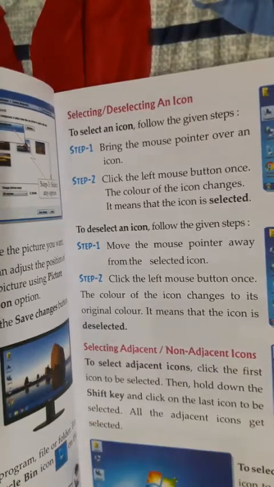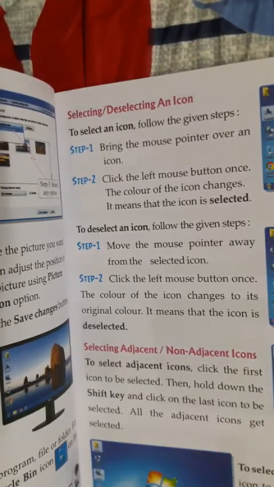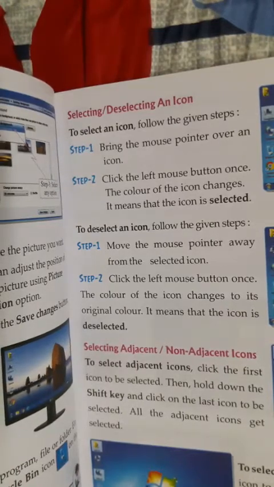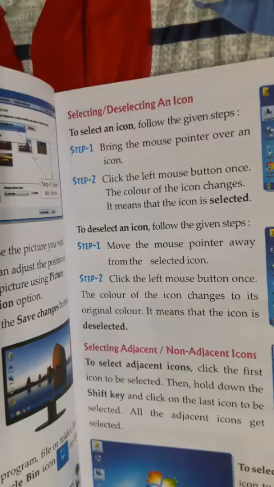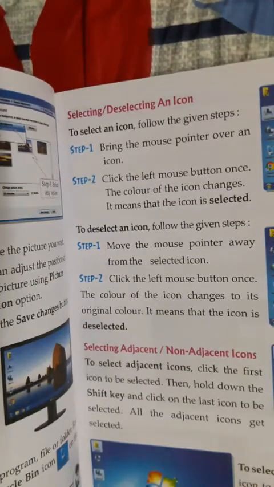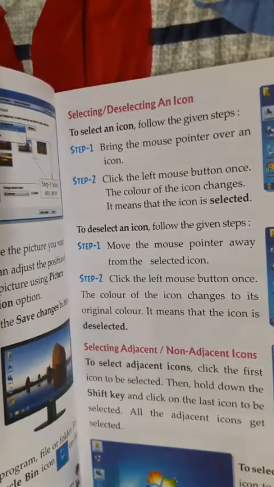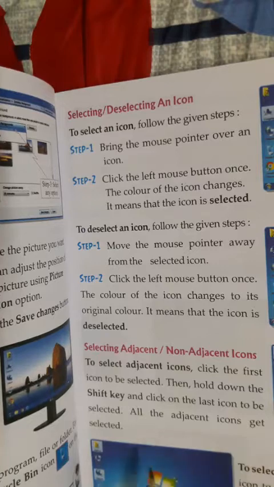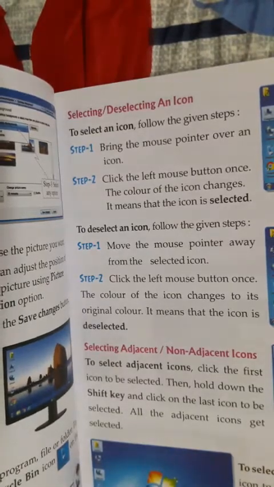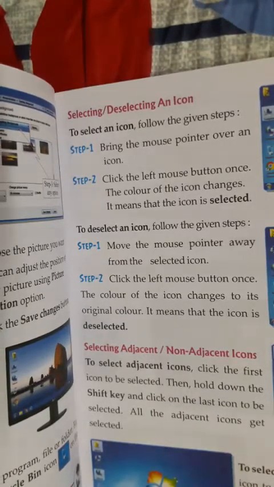So when you are selecting two icons, first you click the first icon and then you press the Shift key to choose another icon. So two icons will be selected. Shift-click on the last icon to be selected, and all the adjacent icons get selected. So the first icon is selected, and then with the Shift key you can select more icons also.